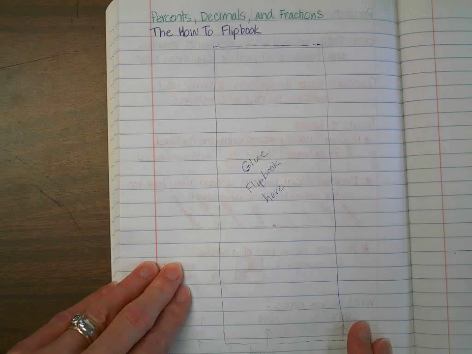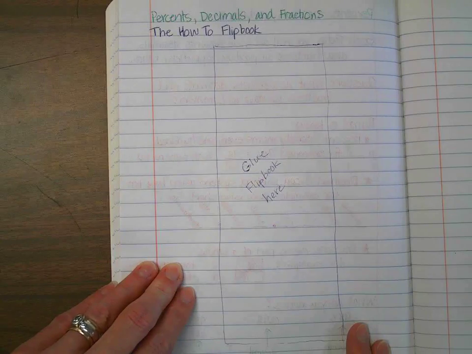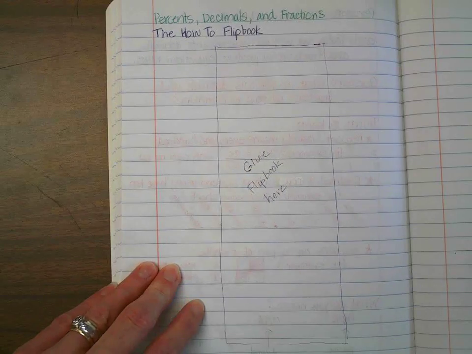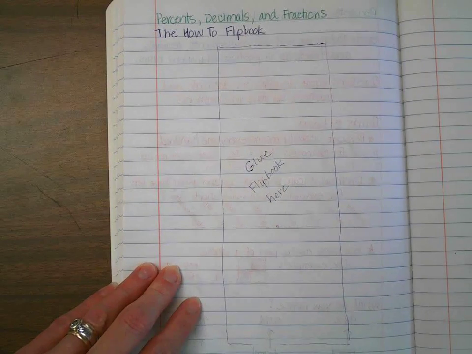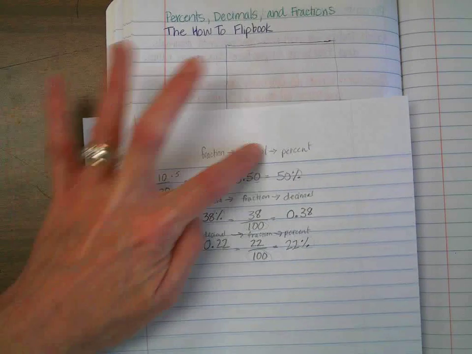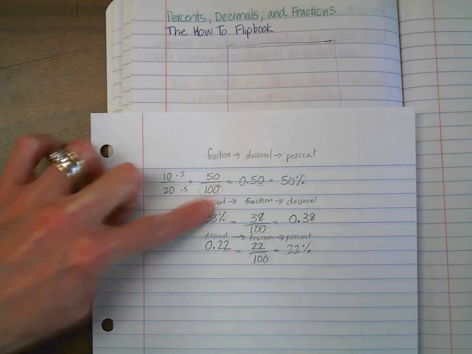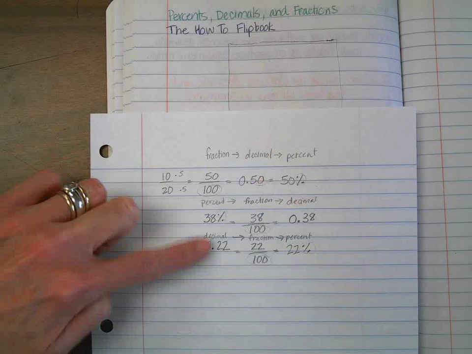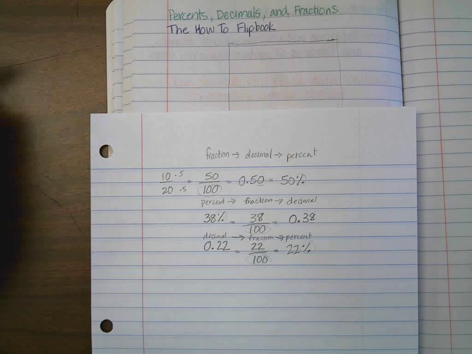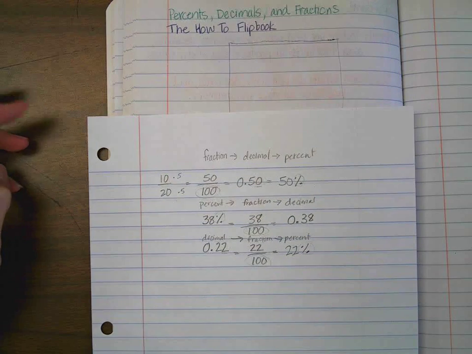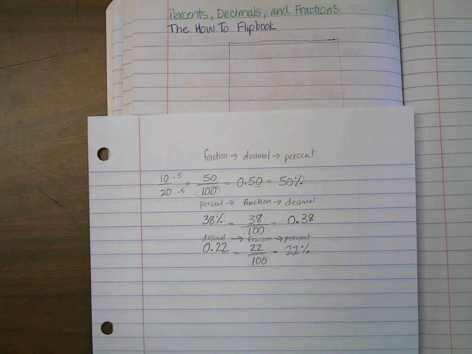The flip book is going to be about changing a fraction into a percent and a decimal, changing a decimal into a fraction and a percent, changing a percent into a fraction and a decimal. So anyways, we're going to have a guide that shows us how to do all three changes. We're going to have a little flip book that shows us how to do all of that.